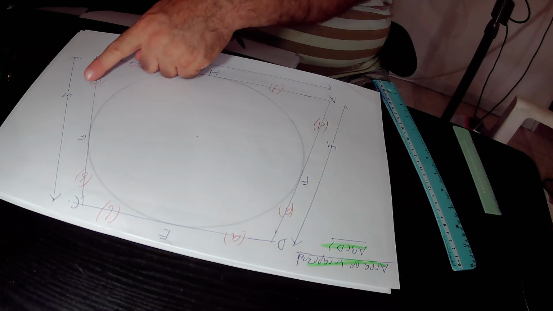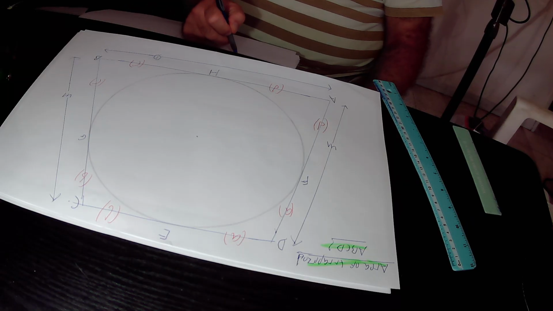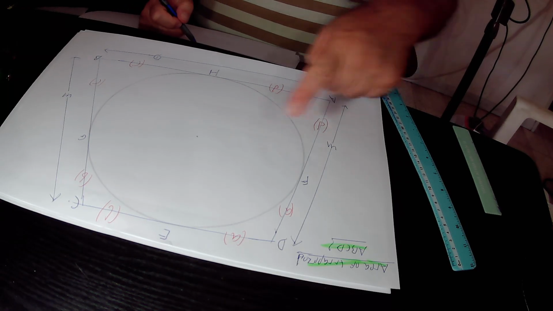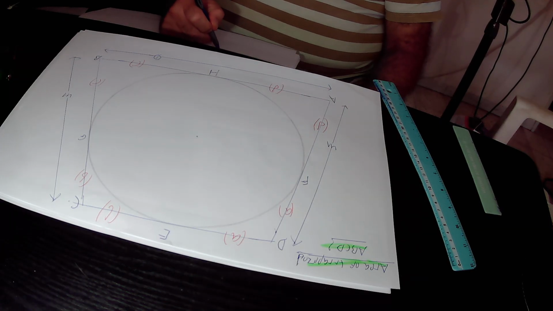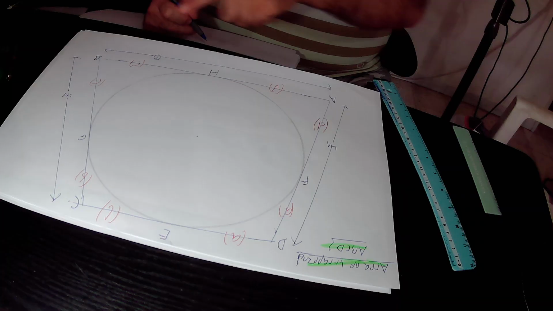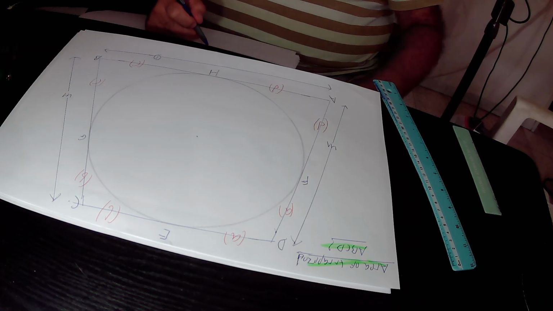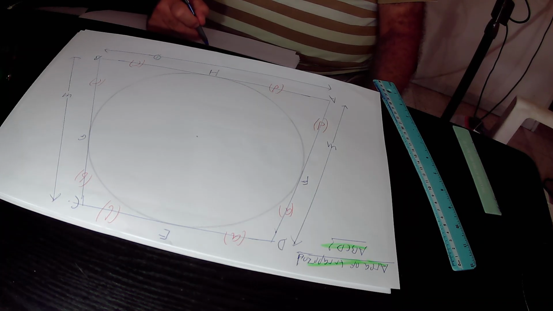Plus CB. CB also equals 41 units in its length. And it equals DC. DC is the missing side, so we'll leave it as it is.